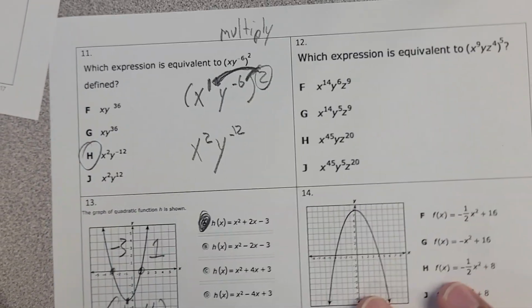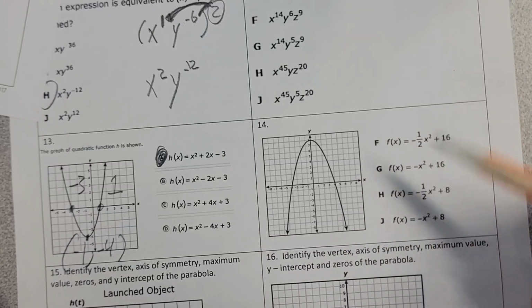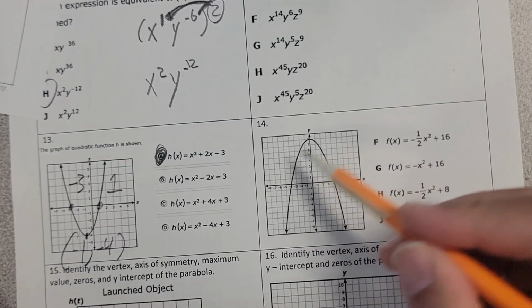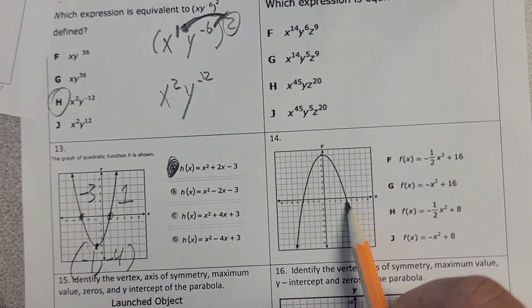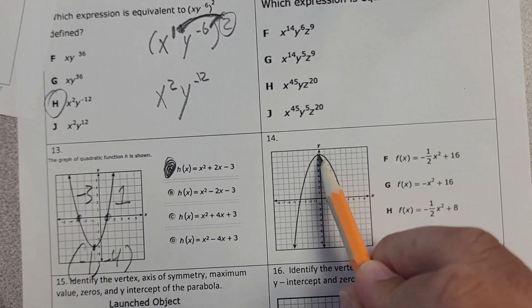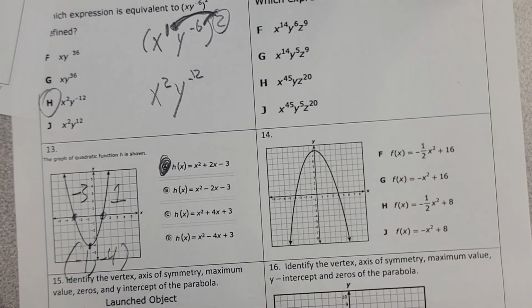Okay. Now go to 14. You're going to put this in to see which one matches. Look at your points. What point is this? Write it down. What point is this? Write it down. And what point is this? Write it down.